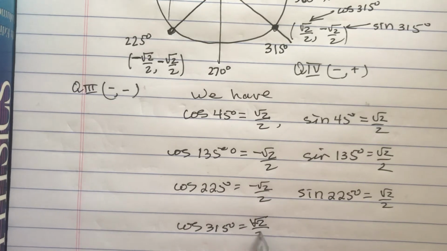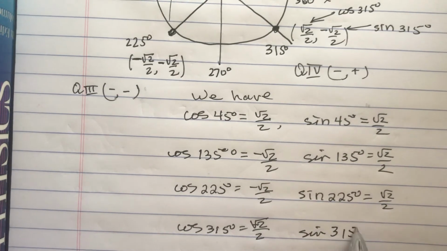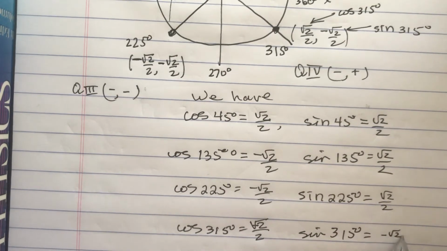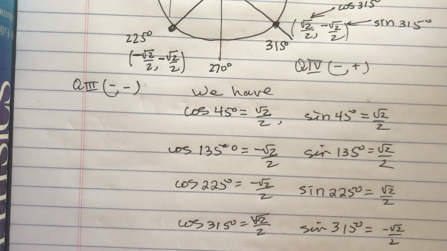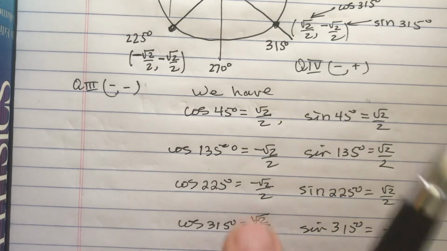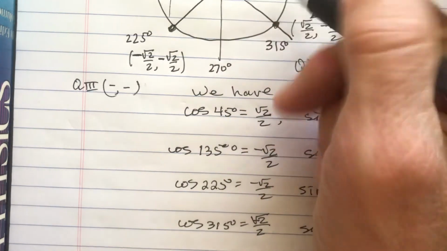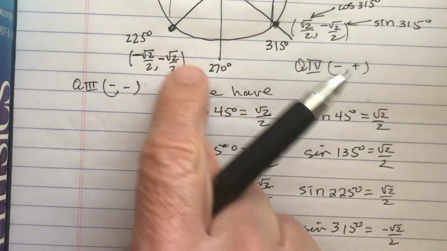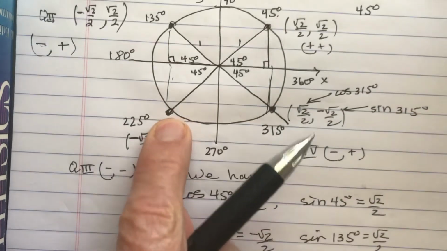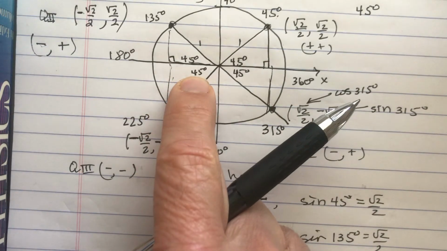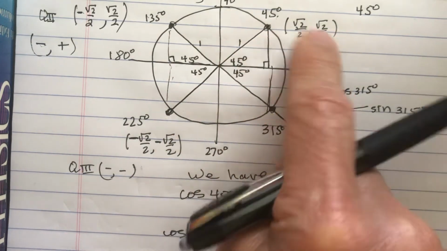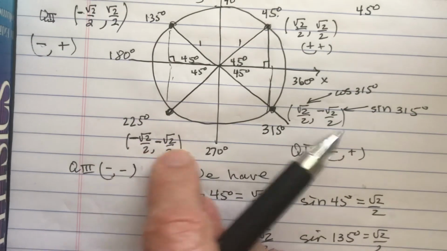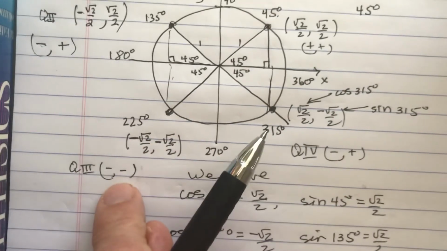The big issue is whether it is positive or negative. These are all the same numbers, it's just that they vary in positive and negative. So look, here's 225 degrees. What angle does it make with the x-axis? It makes a 45-degree angle. Then we come back to the 45 degrees, find the x and y coordinates, and adjust them positive or negative depending on the quadrant they lie in.